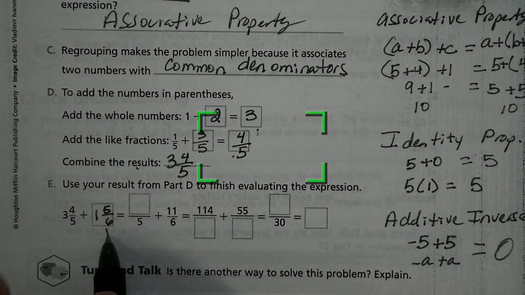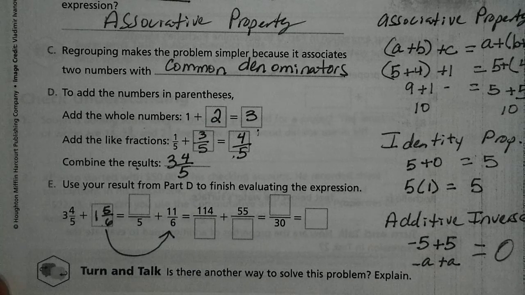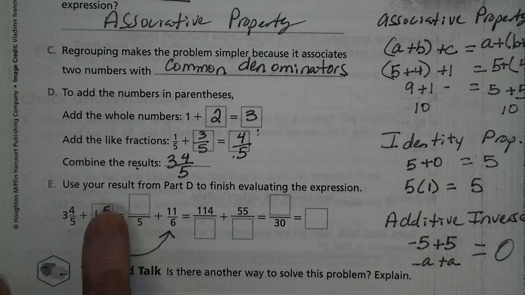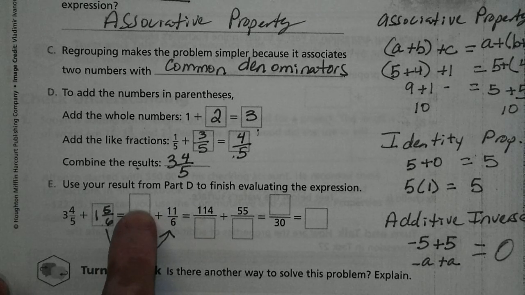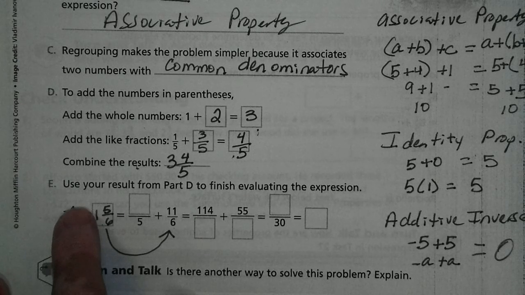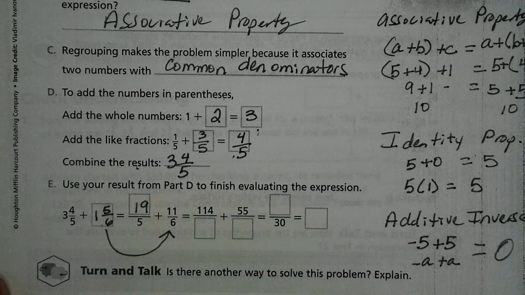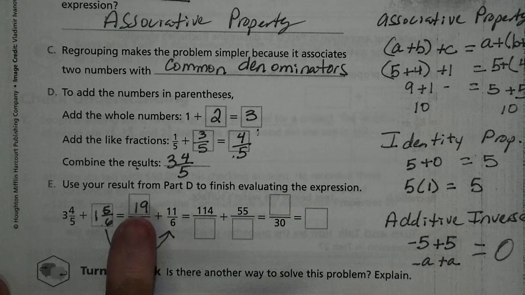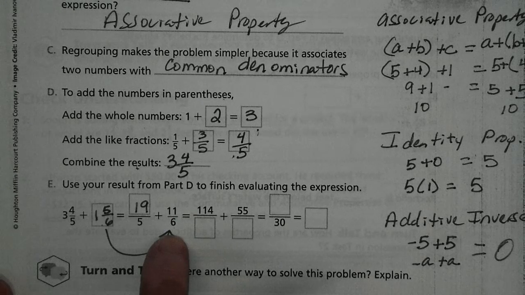So hopefully you can see that from here to here, they made it a fraction greater than 1. Because 1 times 6 is 6, plus 5 gives me 11. So we're going to do the same thing here. 3 times 5 is 15, plus 4 is 19. So 19 over 5 and 11 over 6.